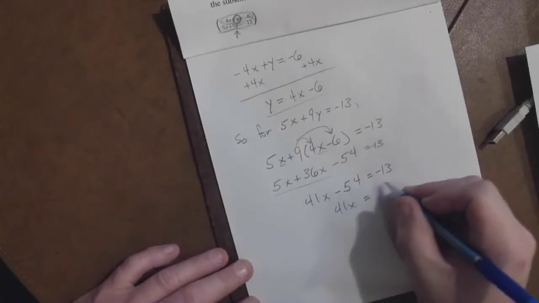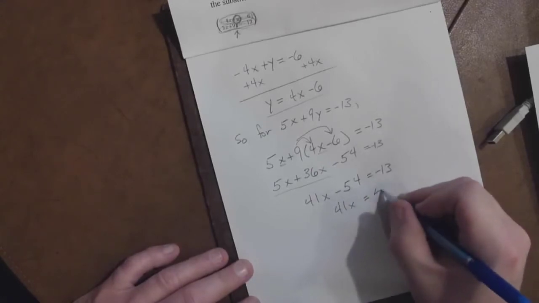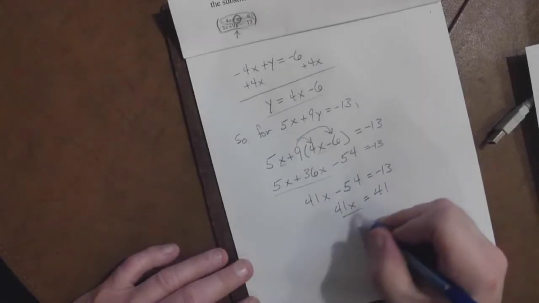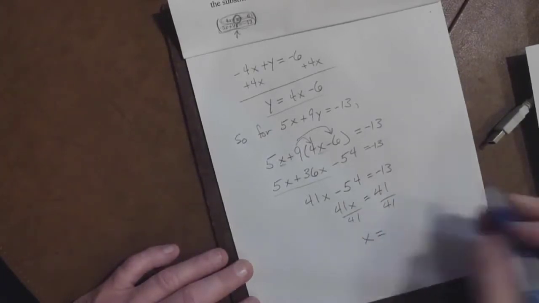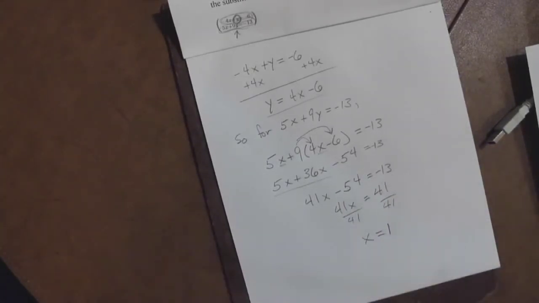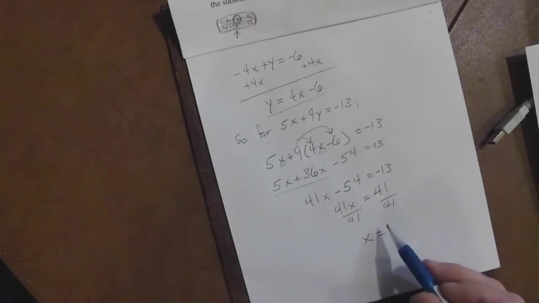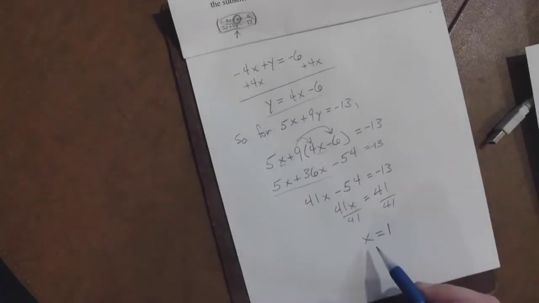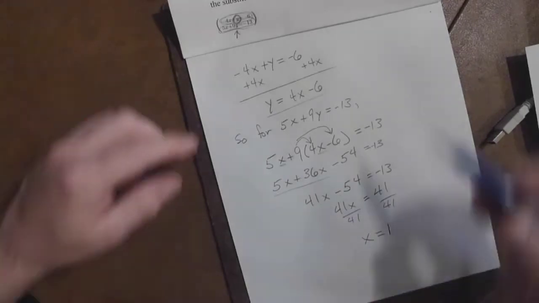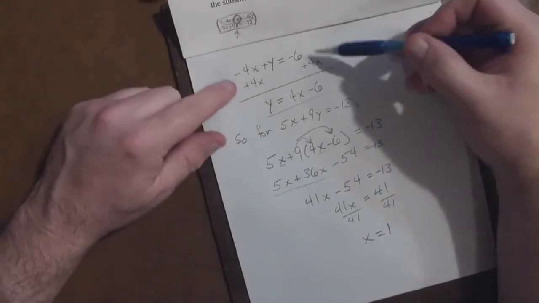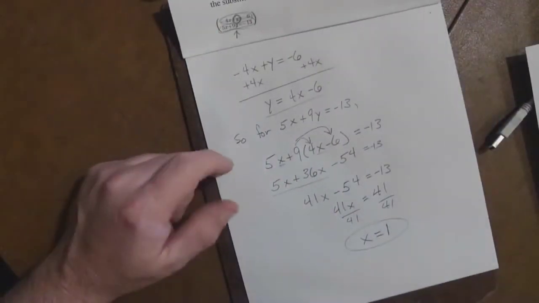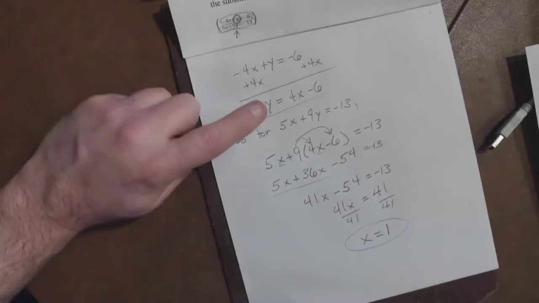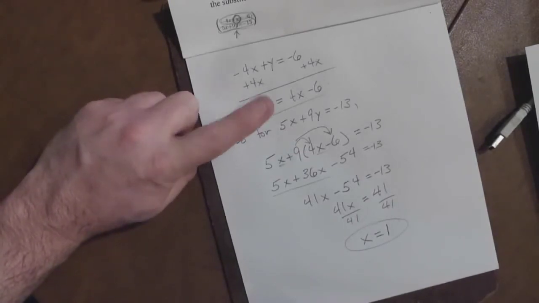41x equals 54 minus 13, which is actually 41. So when I divide out the 41, this one conveniently yields the value of x equal to 1. So x in my solution set here is the value of 1, where I can now go back to any one of these two variable equations I have presented here, substitute in this value of x, and it will tell me what my value of y is.